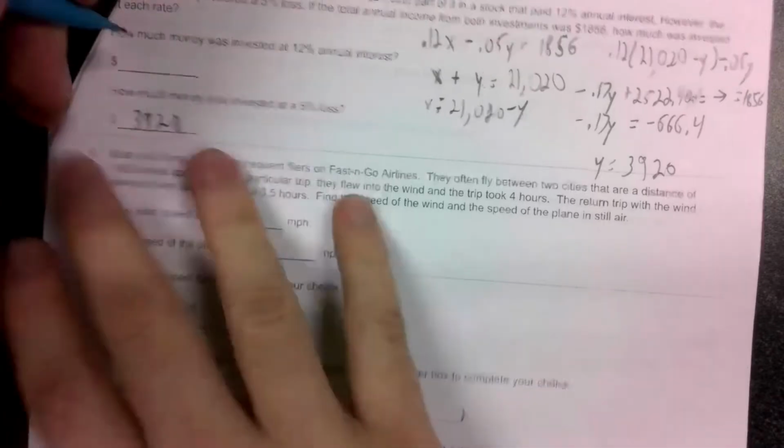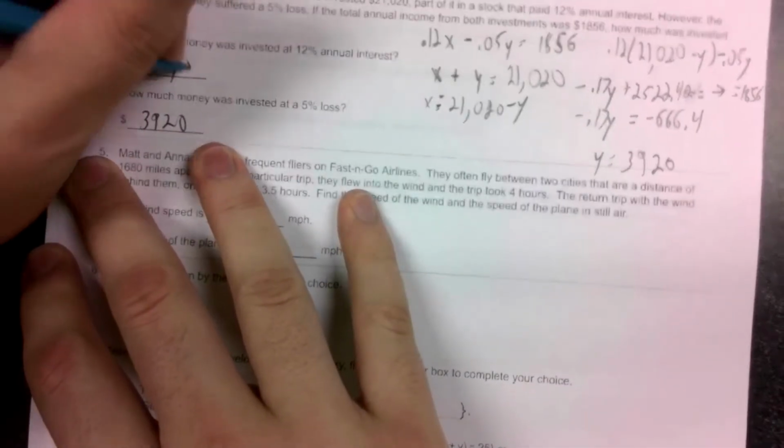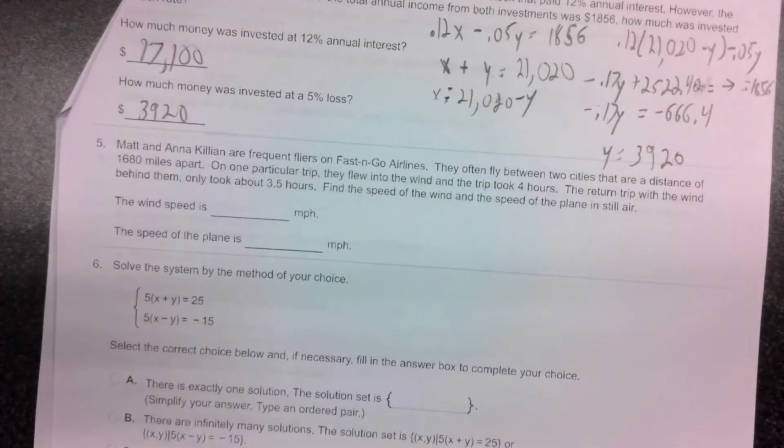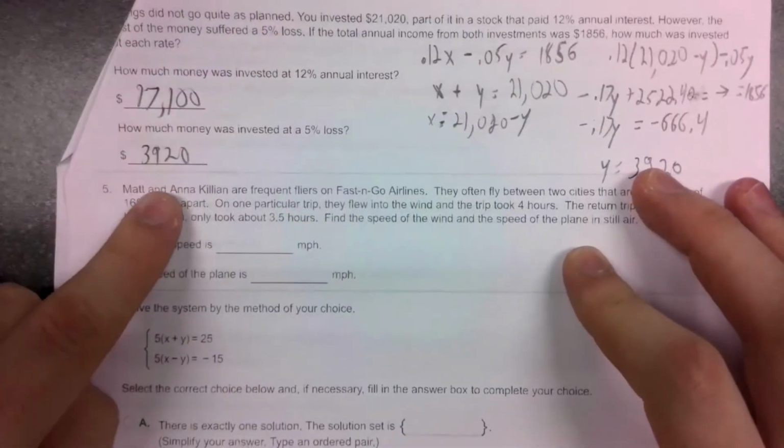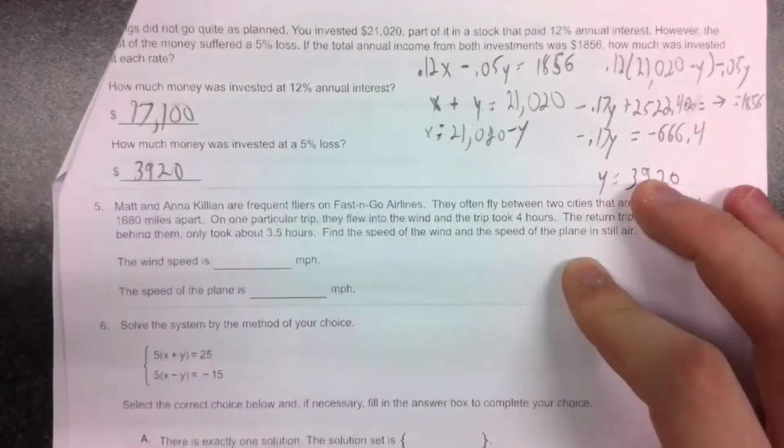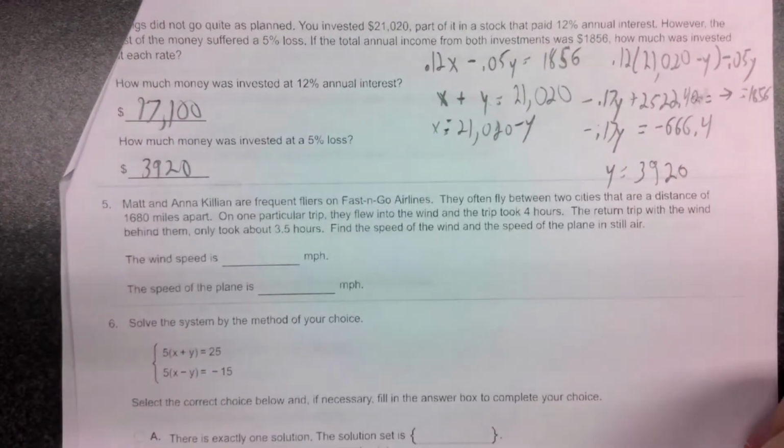So if I do that, we get $17,100, right? And you can quickly just verify that this is correct. If you just add these two together, you'll see it adds up to that $21,020.